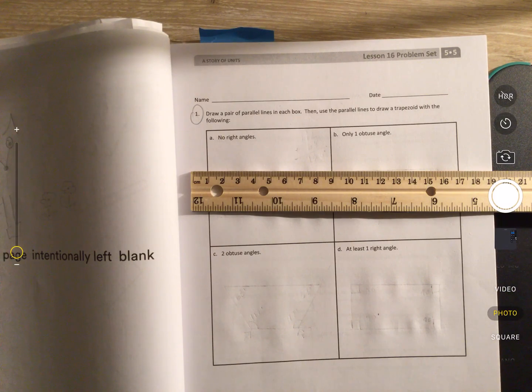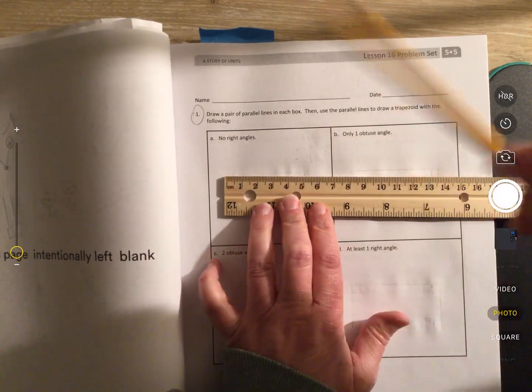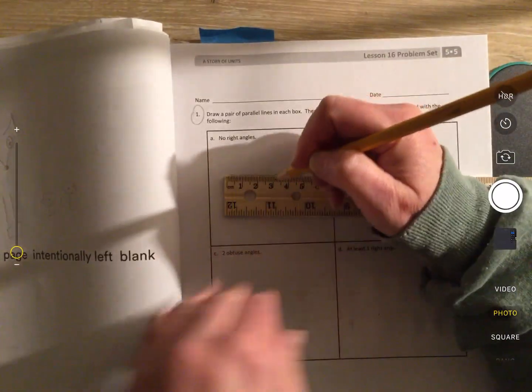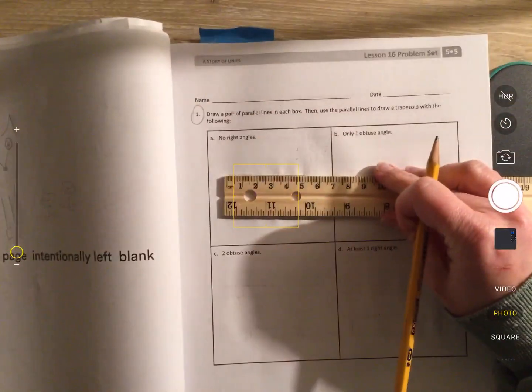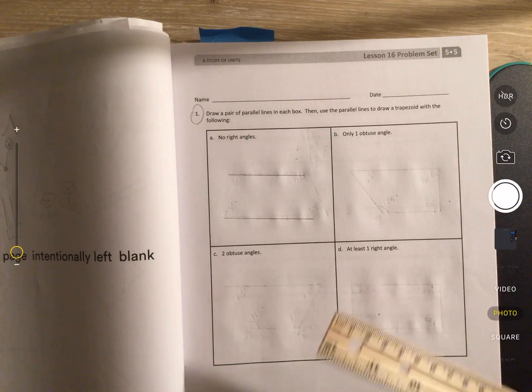Okay, sorry for that interruption. Okay, I have my ruler. I'm going to make my parallel lines, and I'm just going to use both sides of the ruler, not moving it. That way I know they're parallel. Okay, so I cannot have any right angles.